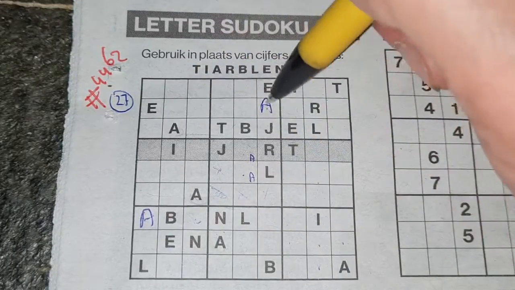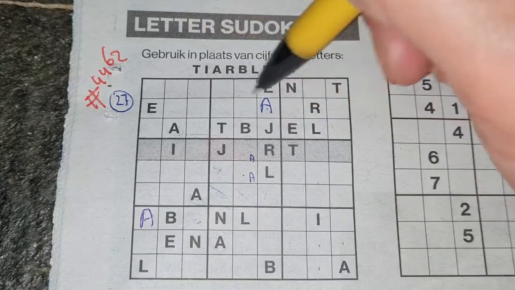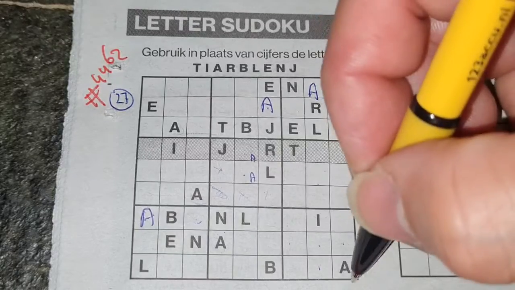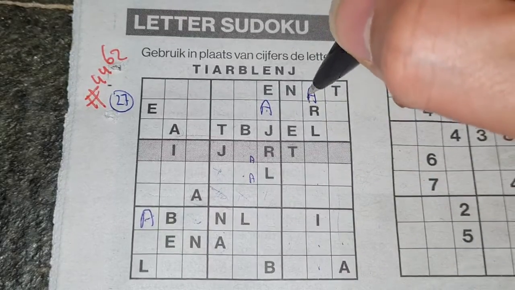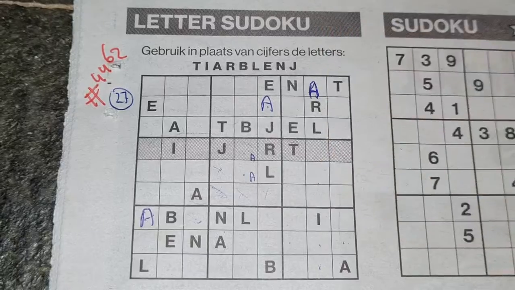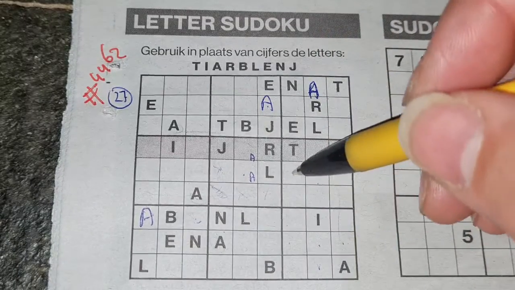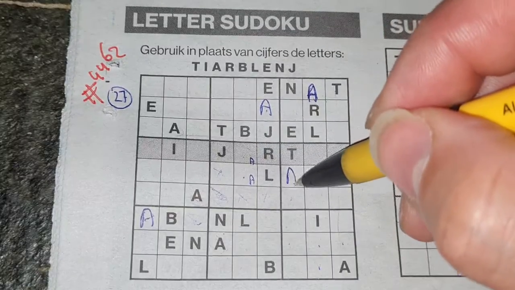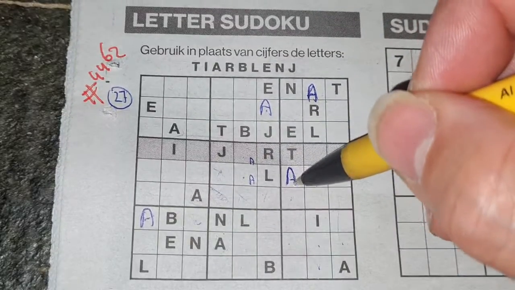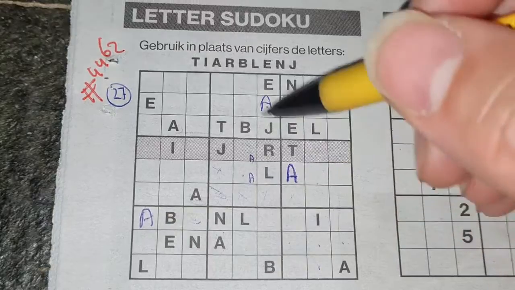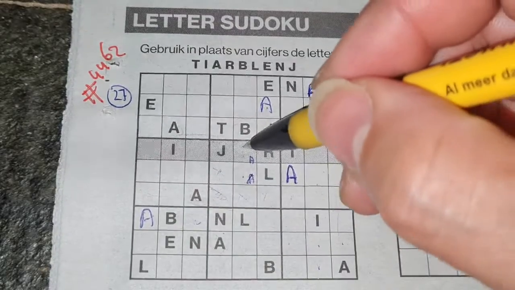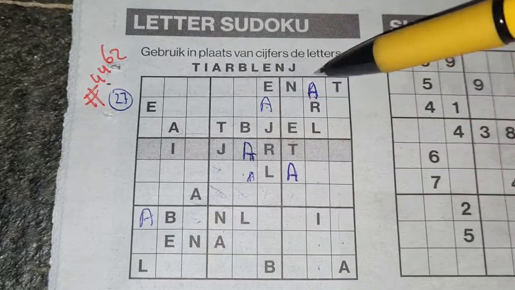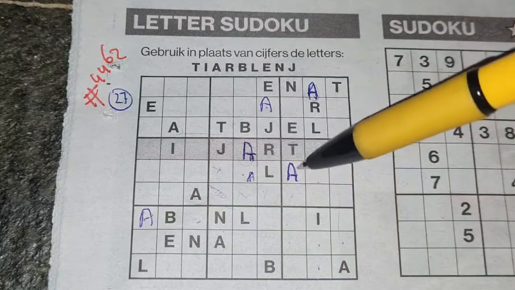A in this row, A in the second row. So the first row, the only place left for the A should be there. A in the last column, A in the column next. So in that column, the only 2 places left for the A should be here or there. We see there an A, no A there. A should be there. Now we have an A here. I've marked those 2 boxes earlier with A, so this box cannot be A anymore. That box should be an A. We have all the A's, and all the A's are used.